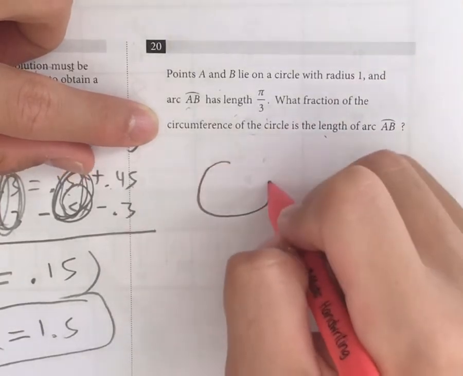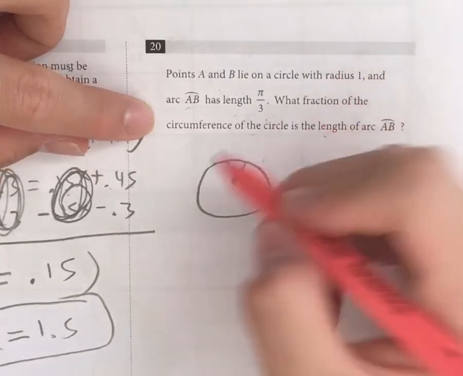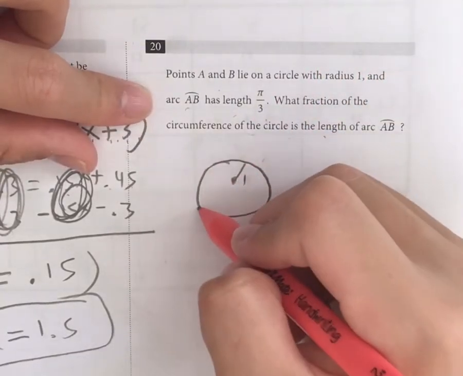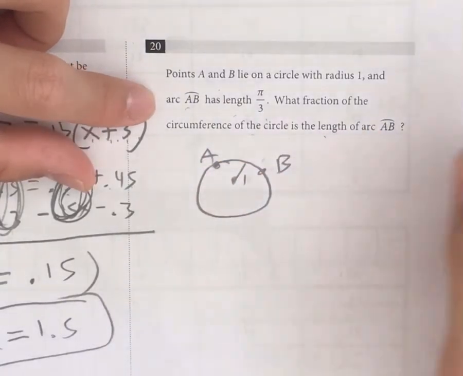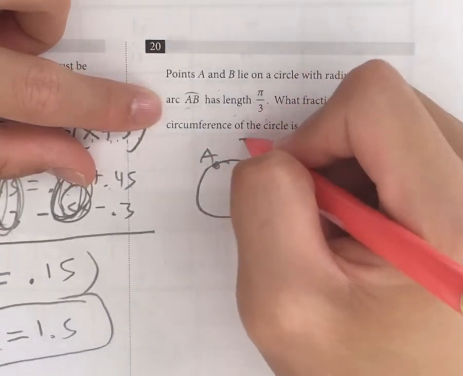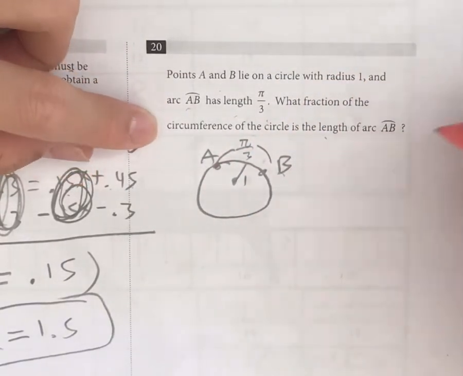So let me visualize this for you. Let me draw a circle with radius 1, right? A and B lie on the circle. So I'll just call this A. I'll call this B. So this has a length of pi over 3, right? The arc is pi over 3. What fraction of the circumference of the circle is arc AB?